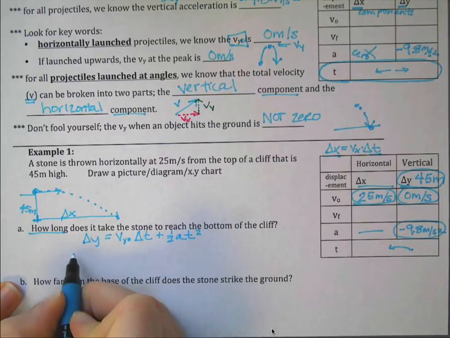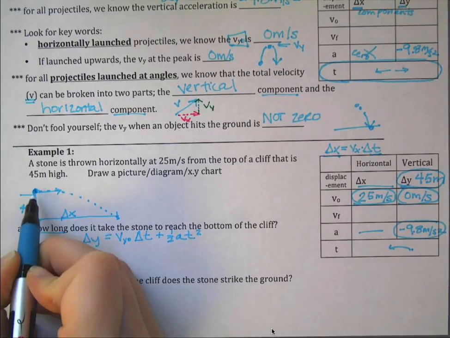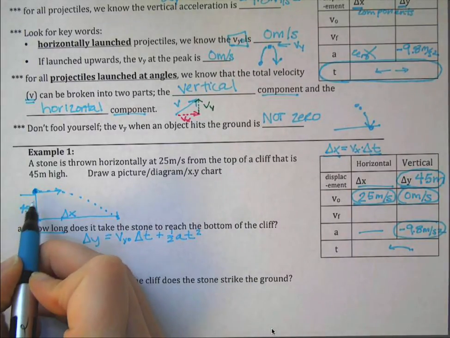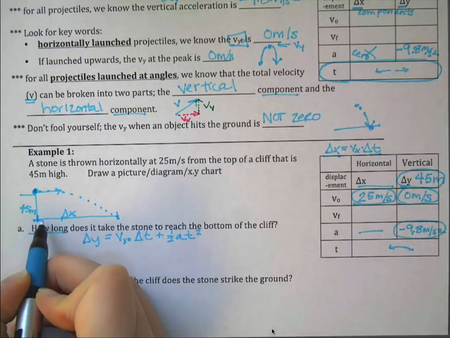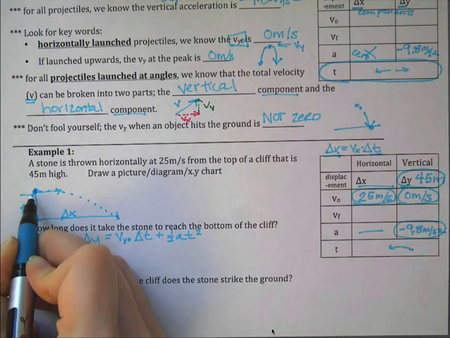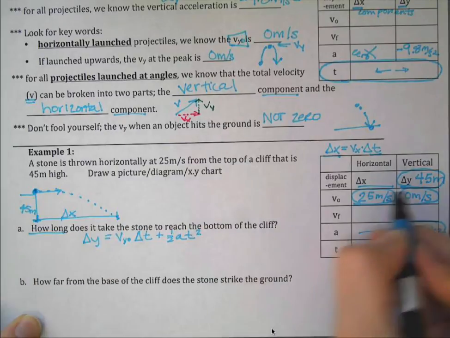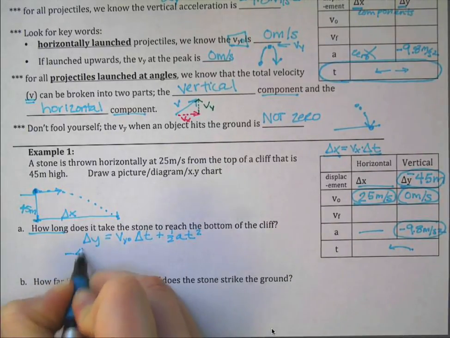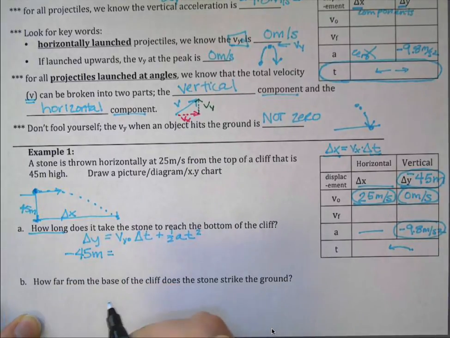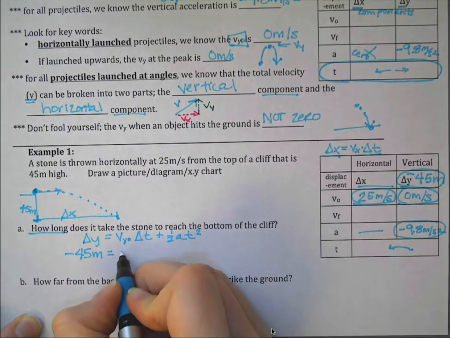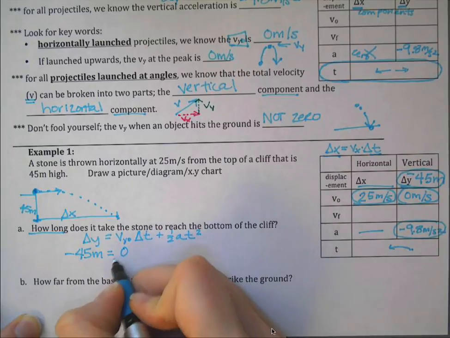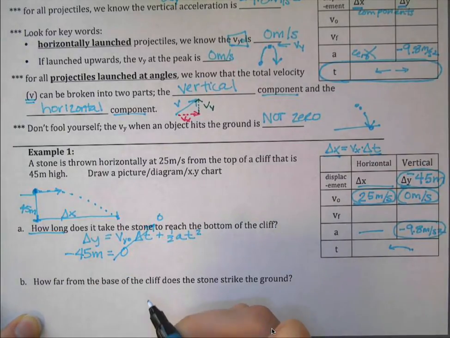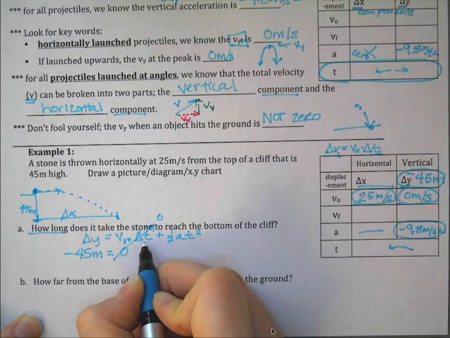Ooh, and this is a good point. Because the stone starts at its own origin and it goes down, although the cliff is 45 meters high, the final minus initial gives us a negative 45 meter value. So negative 45 meters is our displacement vertically. The initial velocity is 0, which makes this whole term go to 0, so I'm just going to skip writing the t there.